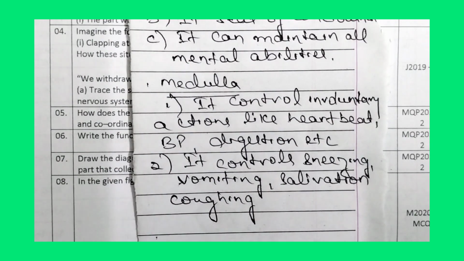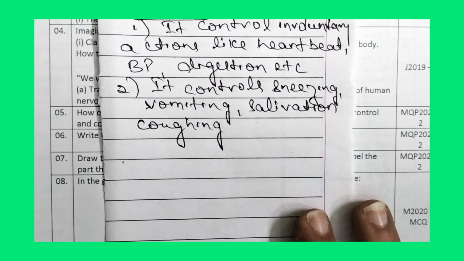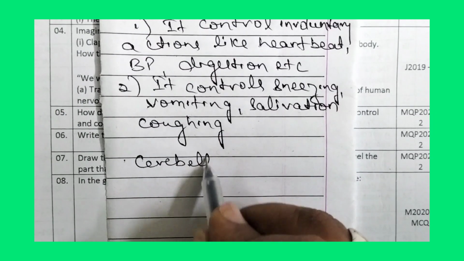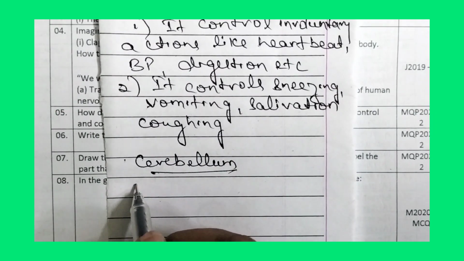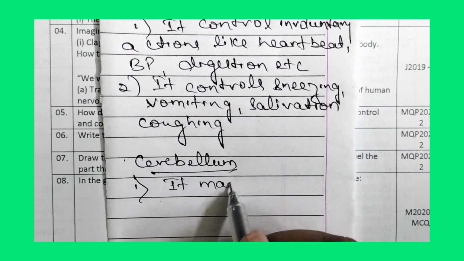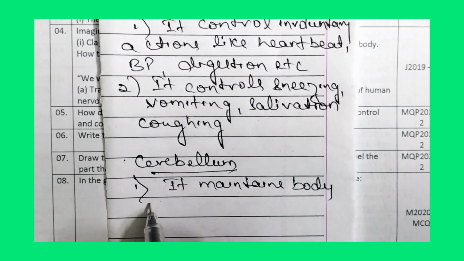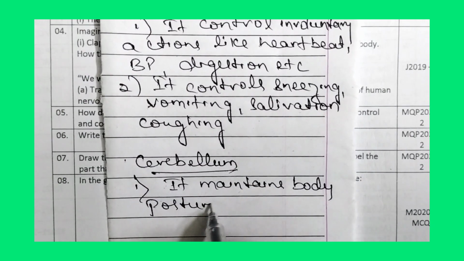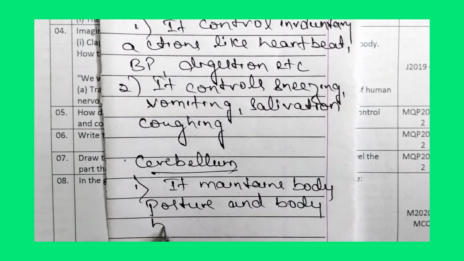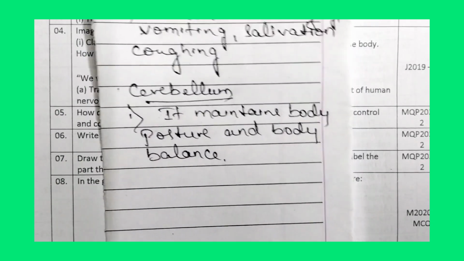Now let us move to the next one. They have given forebrain and medulla; next, the cerebellum. Remember two points for each. Coming to the cerebellum, it maintains body posture and body balance.